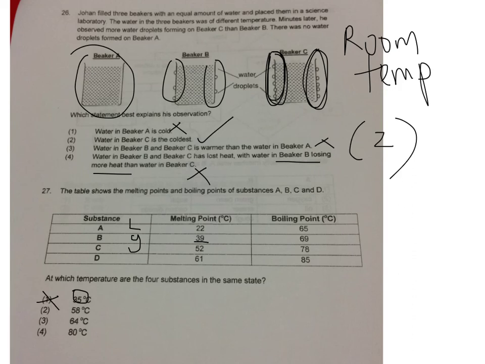Okay, let's look at option 2 at 58 degrees. 58 degrees is in between the range, so substance A is still a liquid. At 58 degrees, substance B will also be a liquid. Substance C will still be a liquid. But for substance D, it's below the melting point, so that will actually make it a gas, which means option 2 is also out.